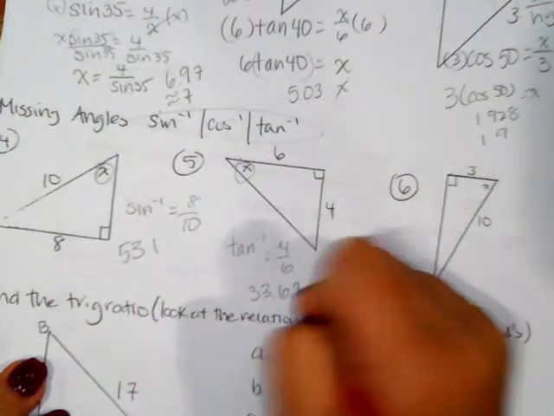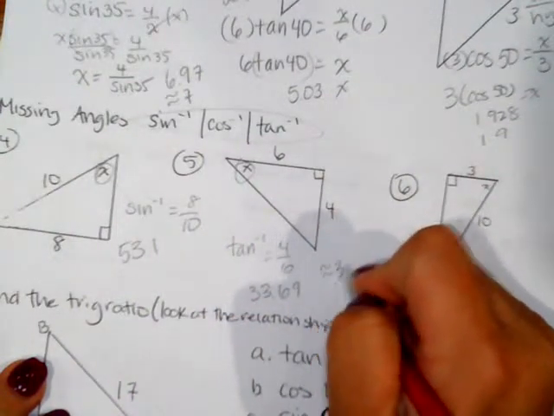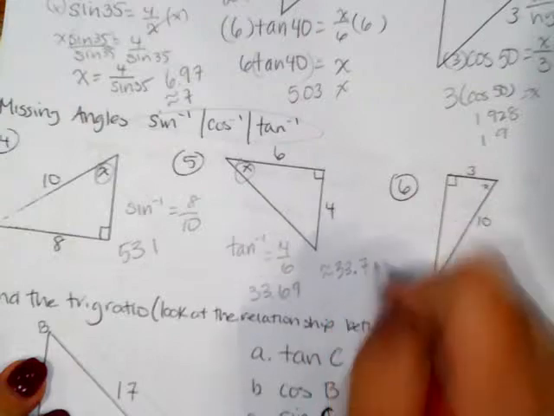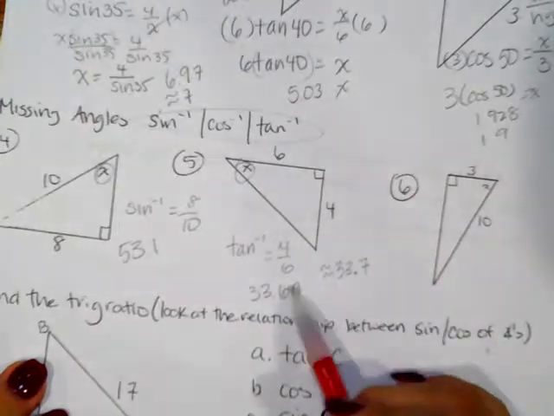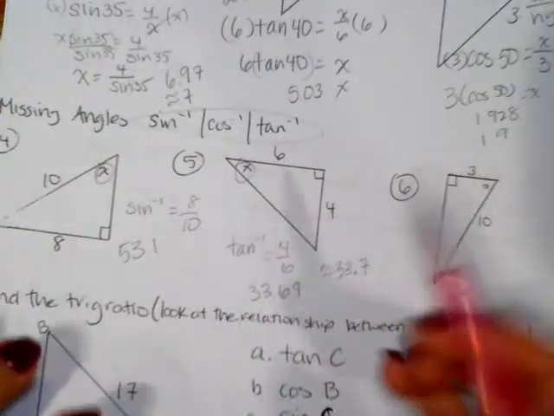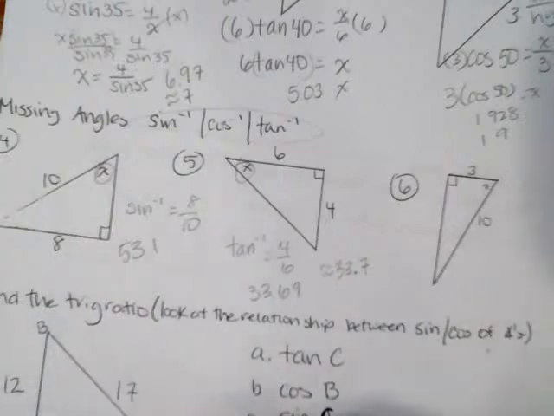All right, rounding to the nearest tenth, that would be approximately 33.7. If you needed to round to the nearest hundredth, you look at the other one. Just go with whatever the directions say.